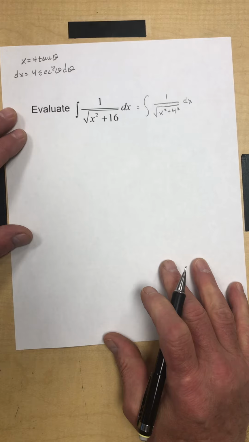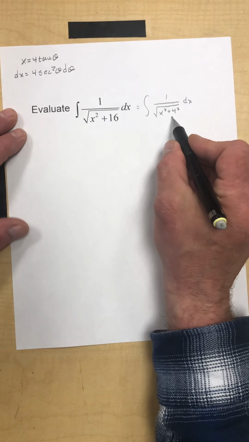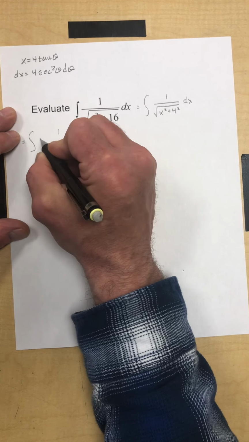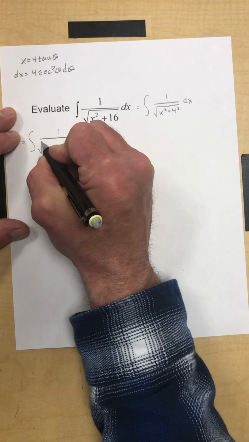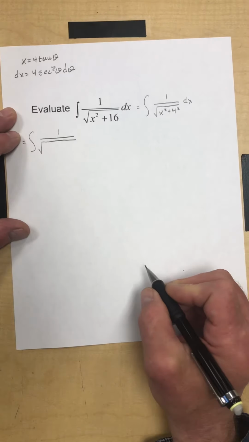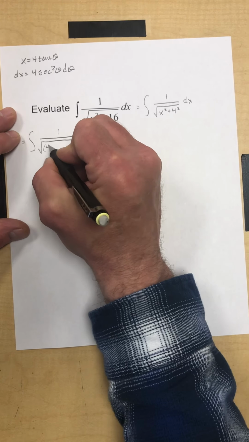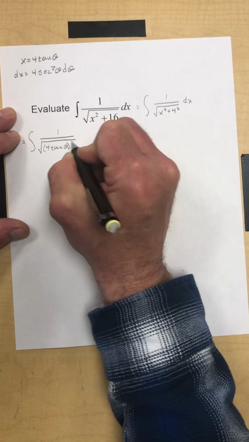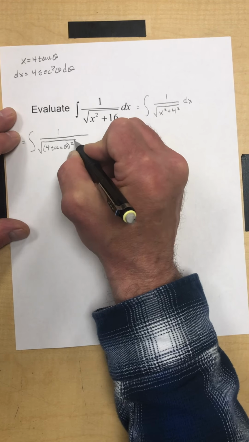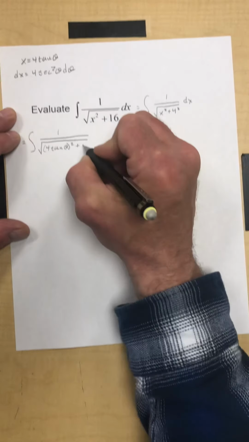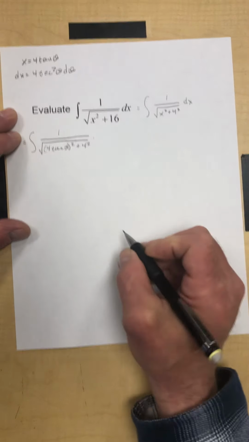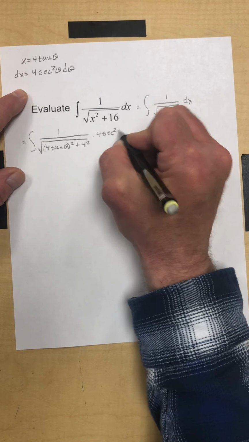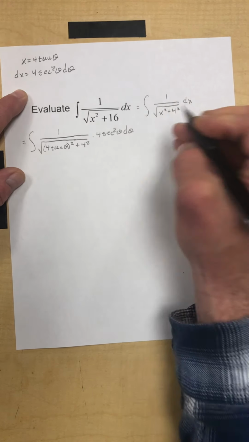All right, so let's see what we got. We have to go back and substitute here. So I get 1 over the square root of 4 tangent theta squared plus 4 squared, times our dx, which is 4 secant squared theta d theta.